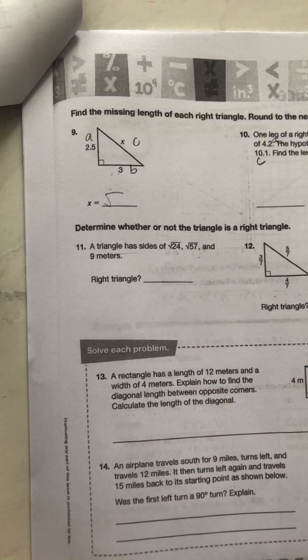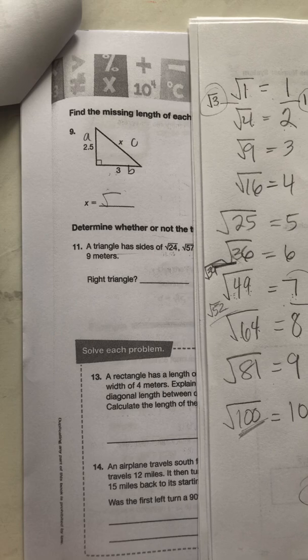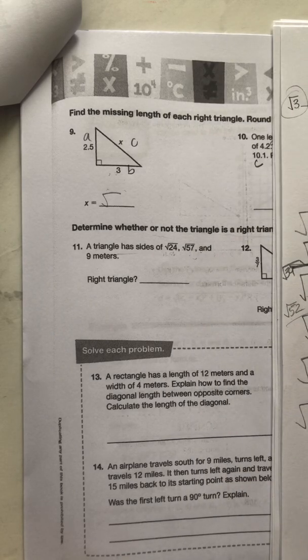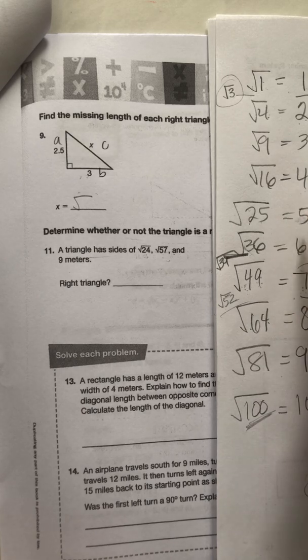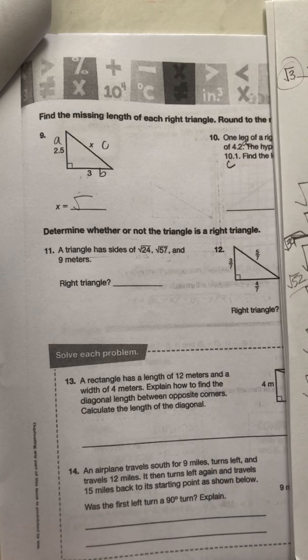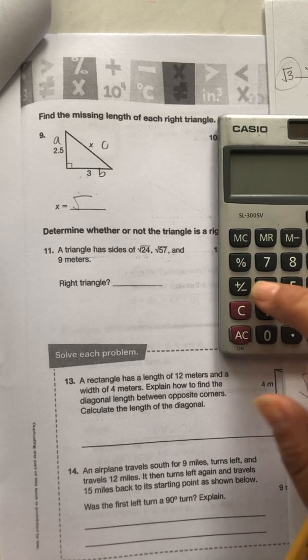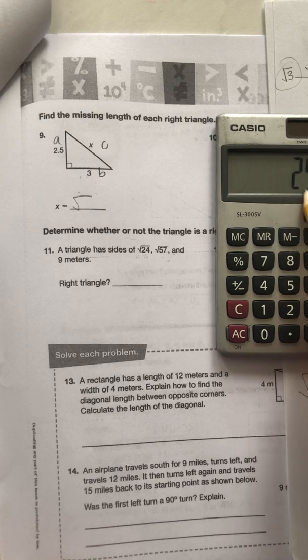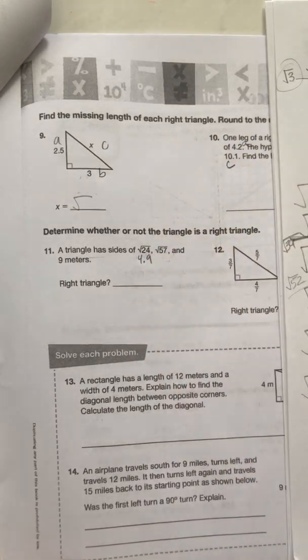So the square root of 24 falls between the square root of 16 and 25. So you know it's going to be 4 something. It's pretty close to 25, so you know it's going to be closer to 5 than 4. So like 4.9 maybe. 4.9 times 4.9 equals, that's pretty darn close. So I would say this is 4.9.